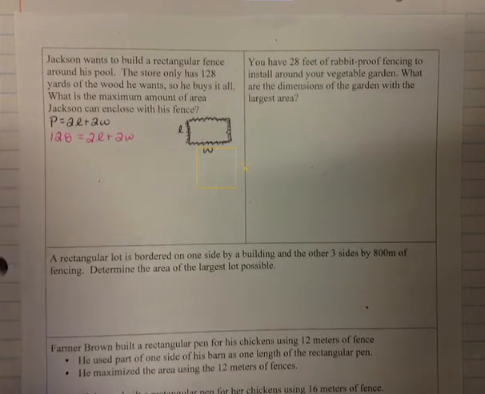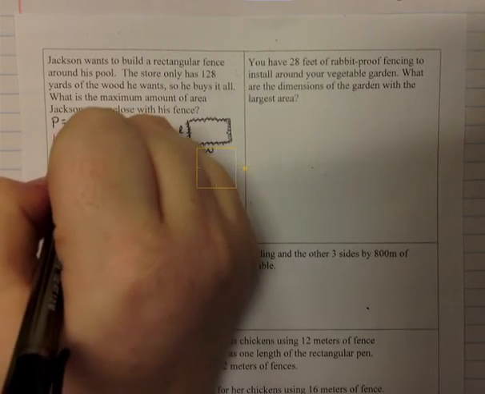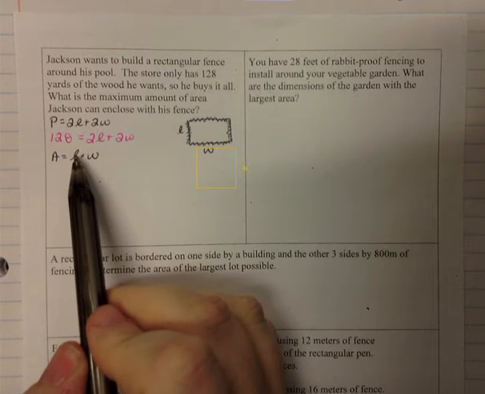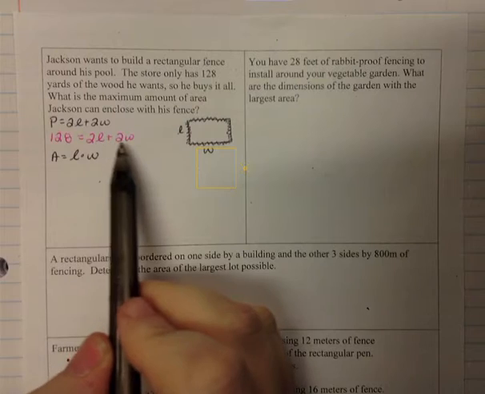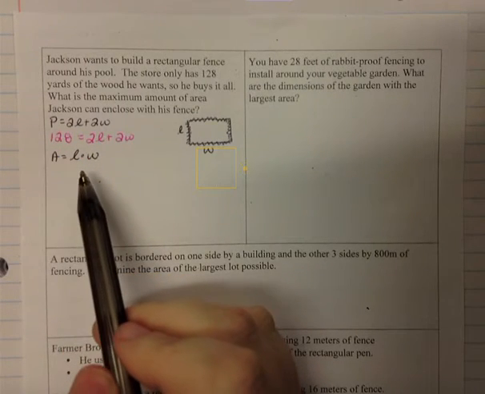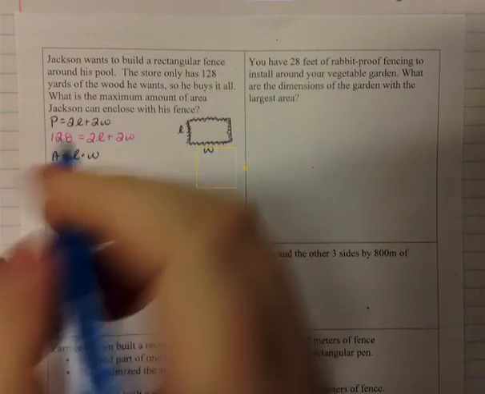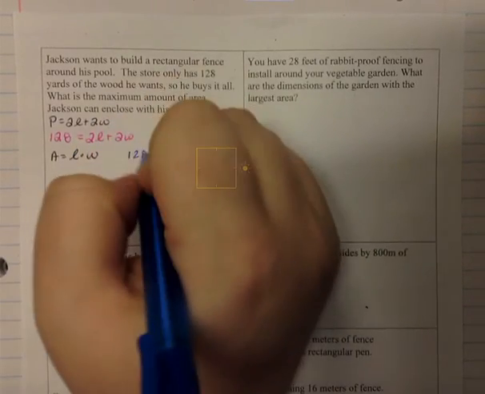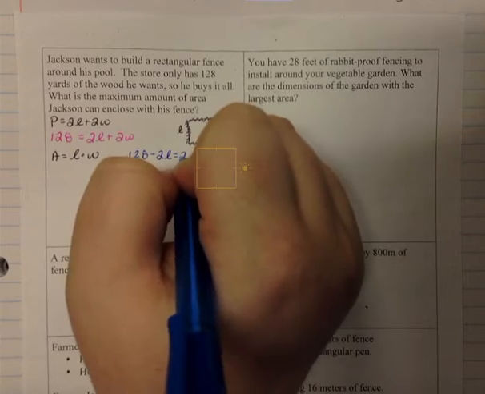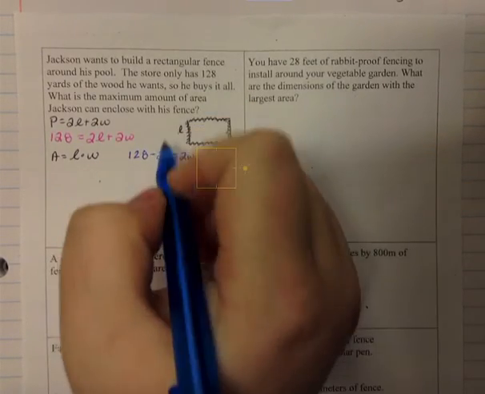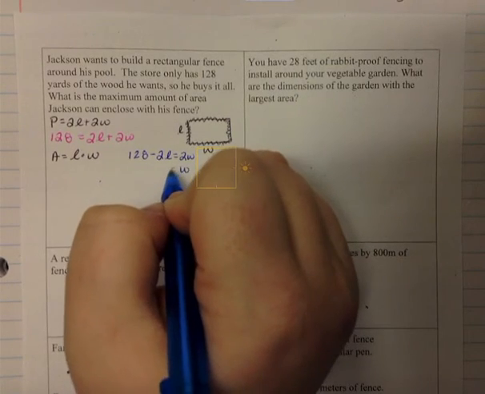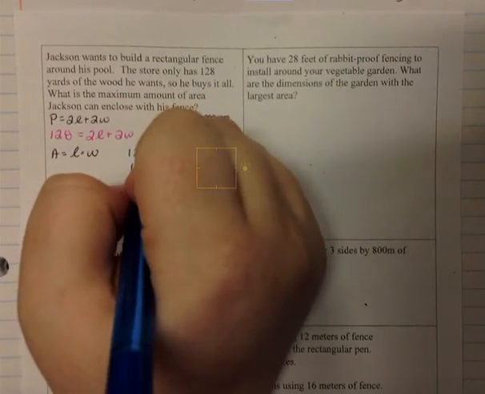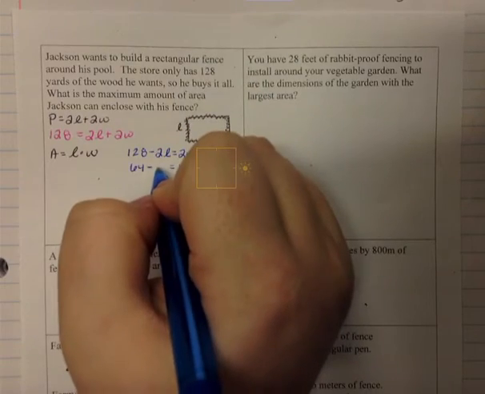If we know what area is of a rectangle, area is equal to length times width, which the area is what we're solving for. So we need to have length and width. Now we can take this equation and solve for one of the variables and use substitution. That's what we want to do. So on here, I'm going to take the 128. I'm going to subtract the 2L and equal it to our 2 width. Then I'm going to divide by 2 so I can get my width by itself. So our width will equal 128 divided by 2, which is 64, minus 2 length divided by 2, which is just 1 length.